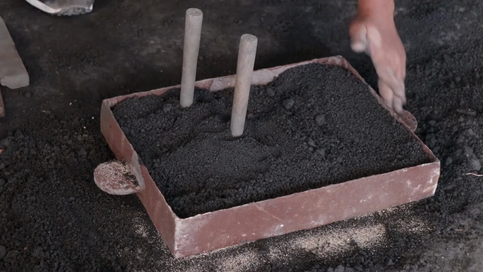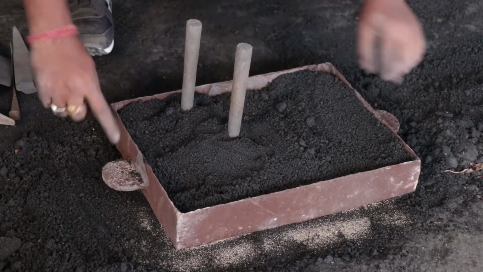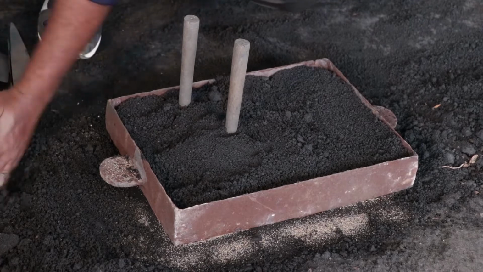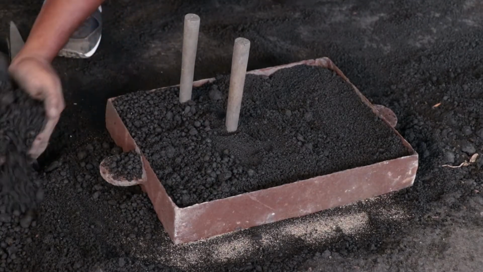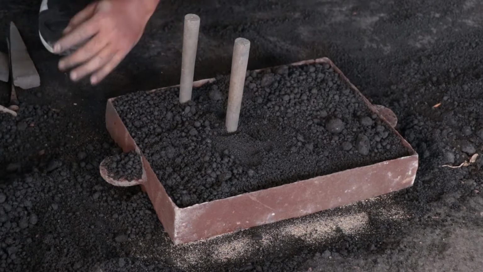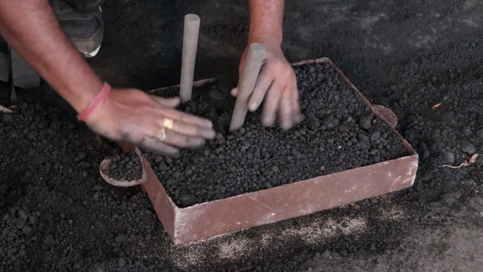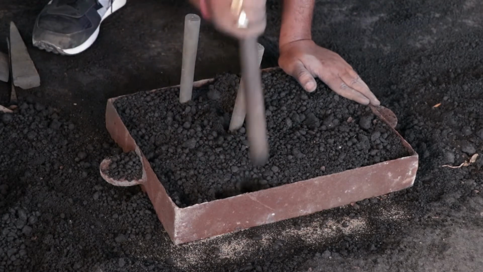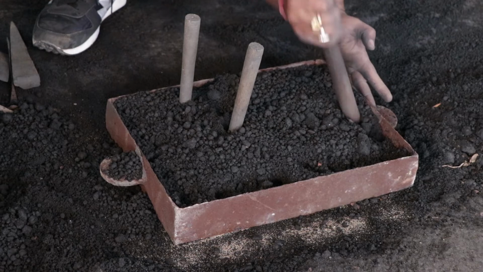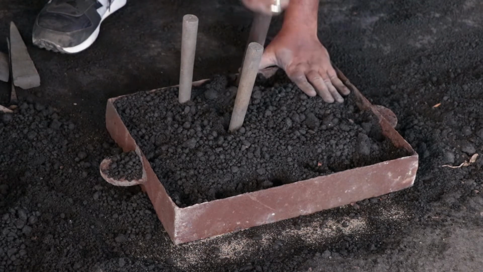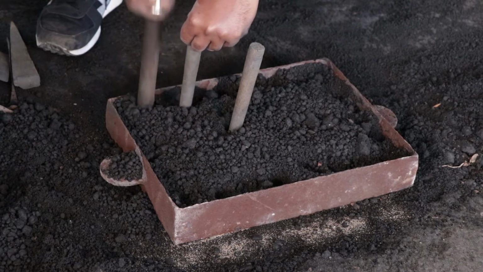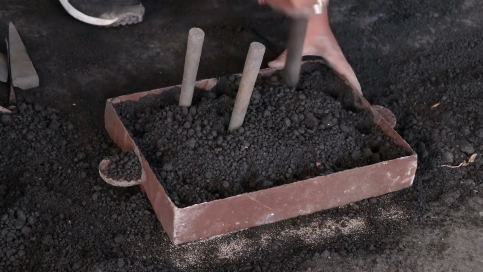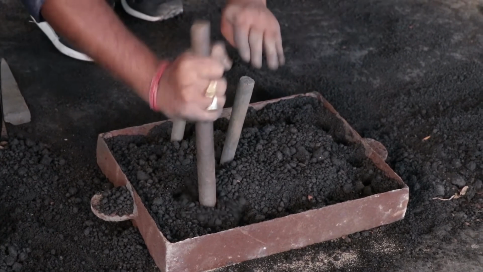Now, we have already done the ramming towards the pattern. Now, this is the wall. We will now ram towards the wall of this cope box. Take your rammer, start ramming towards the wall. And we need to complete a circle and then we are going to the center of this job.